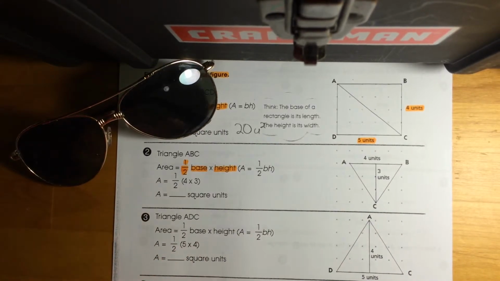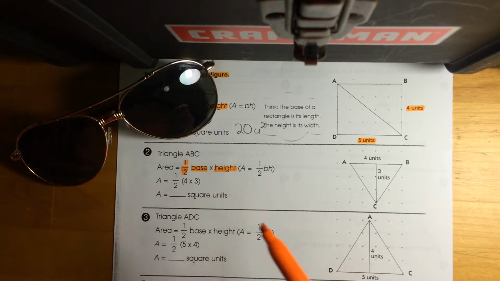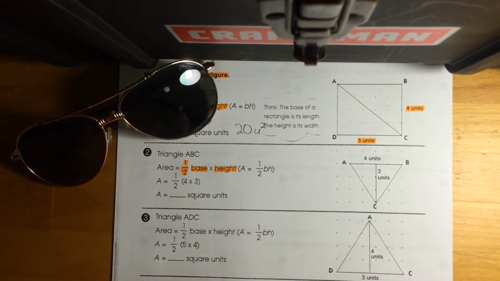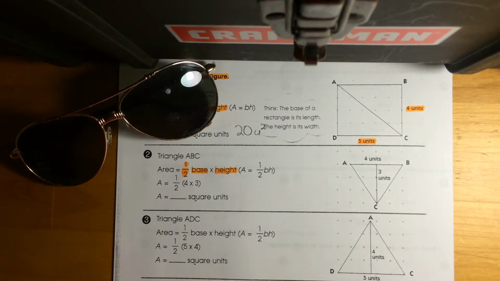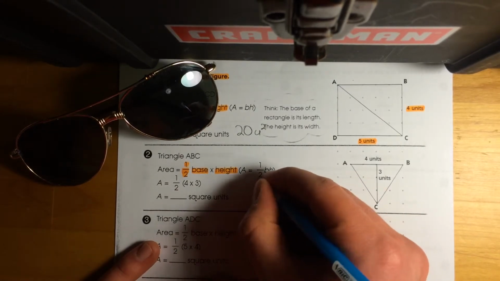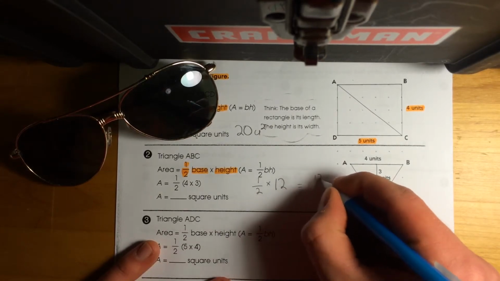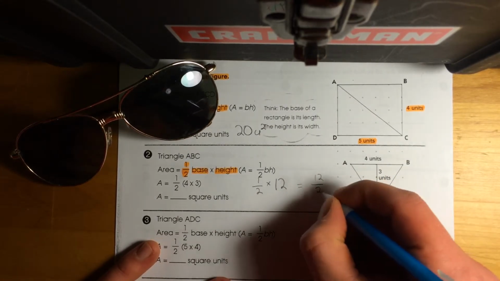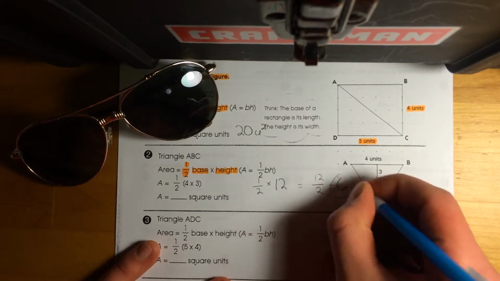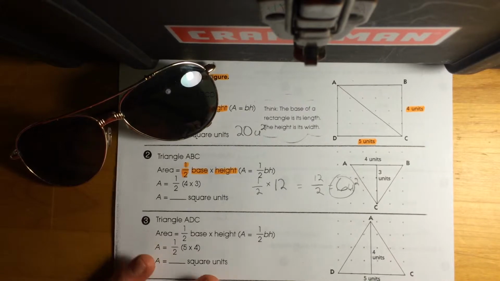Okay, so notice how they put this. They have 1/2 and then they multiplied the 4 times the 3 first. So what's 4 times 3 equal? That gives us 12, and then what's 12 multiplied by 1/2? Should equal 6. So I have 12 multiplied by 1/2, which I know is equal to 12 over 2, and 2 goes into 12, 6 total times. And so then if I put my labeling, I know it's 6 units squared.